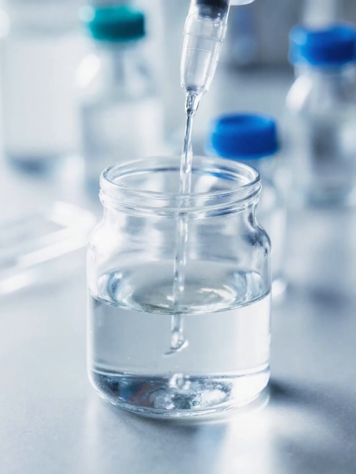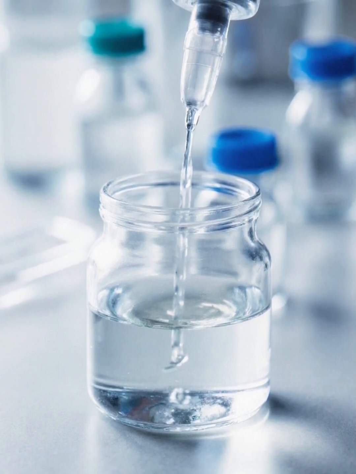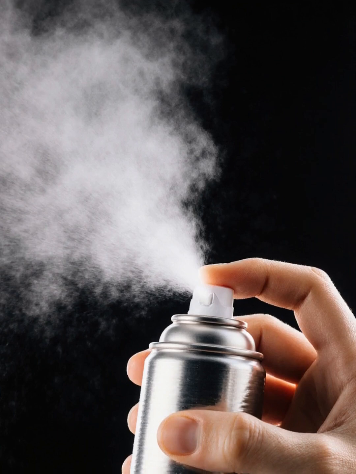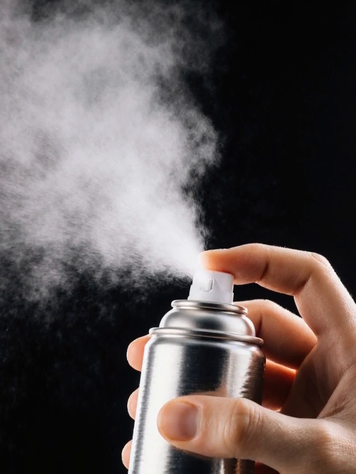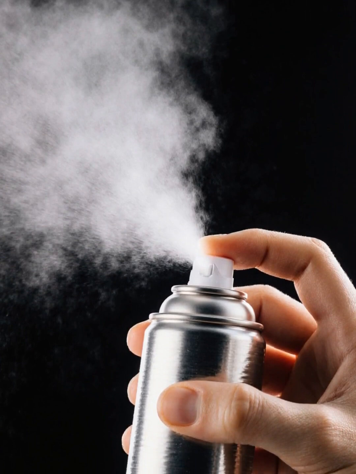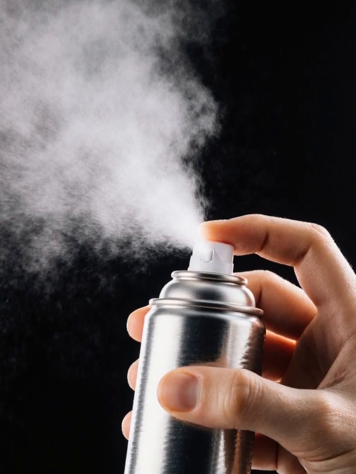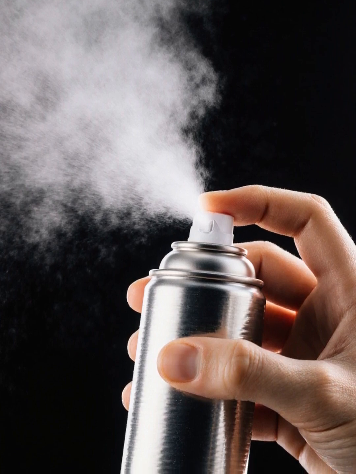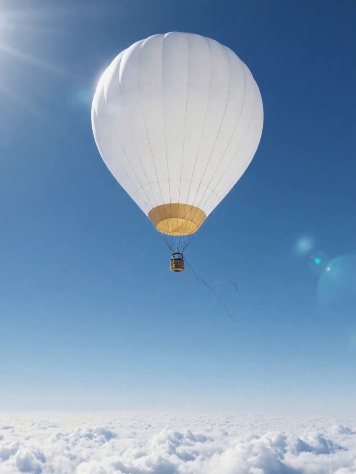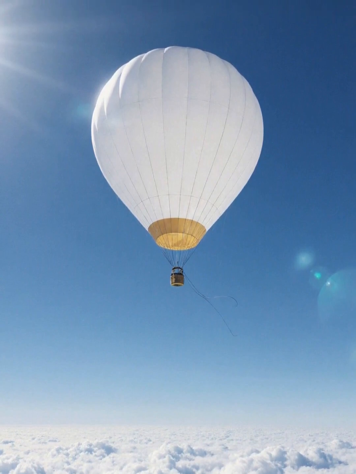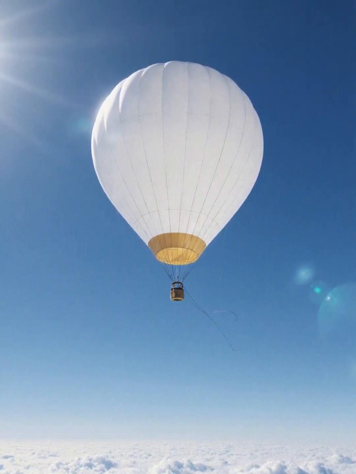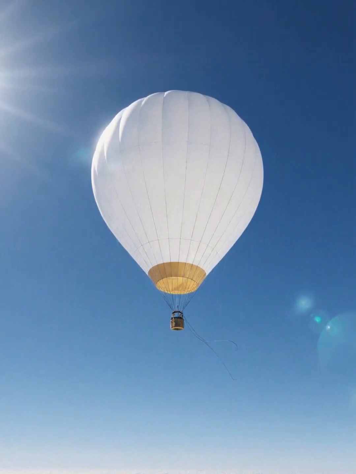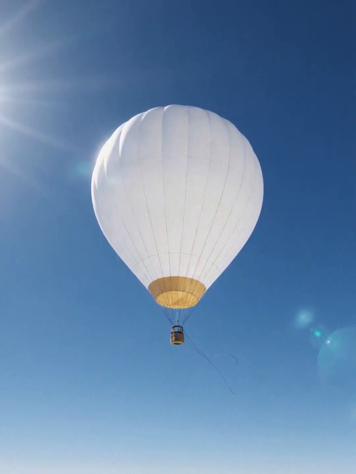Syringes. Pulling the plunger increases volume and decreases pressure, drawing liquid into the barrel. Aerosol cans. Highly pressurized gas expands rapidly when the nozzle is pressed, pushing the product out as volume increases. Weather balloons. As a balloon rises, atmospheric pressure drops, causing the balloon to expand significantly until it eventually bursts.